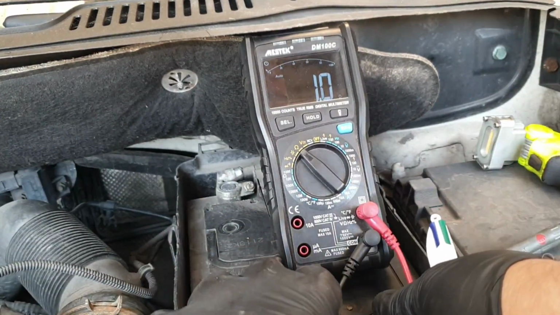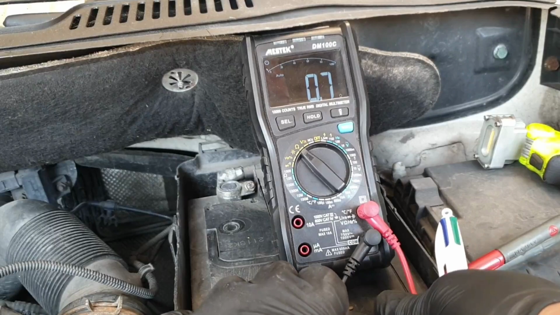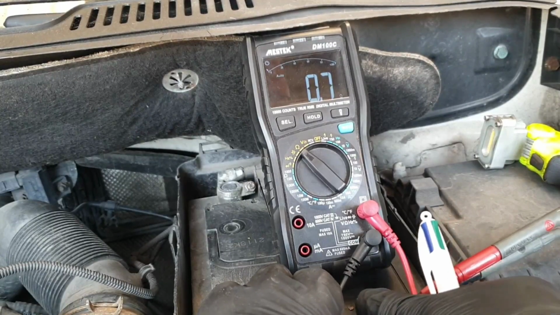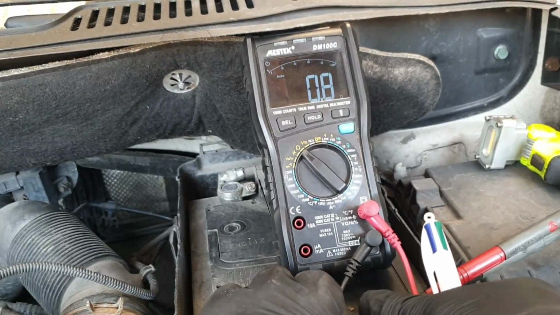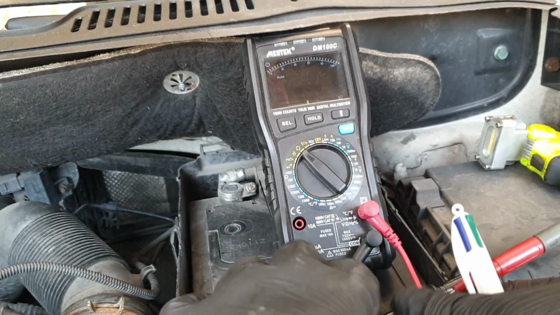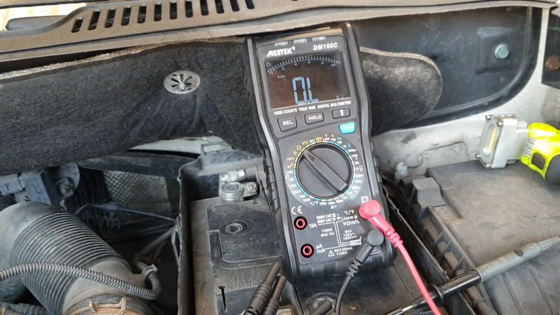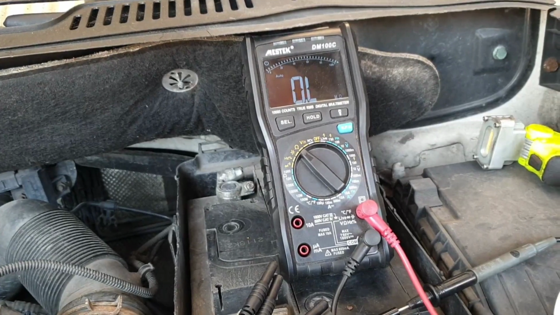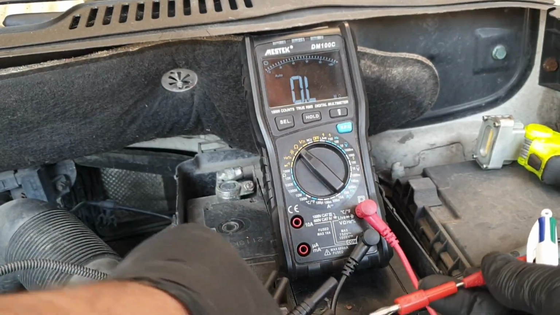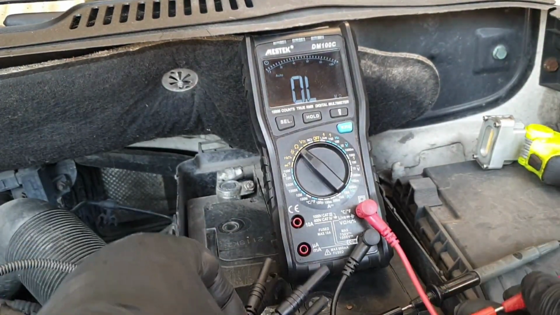So now I'm going to move the red lead of the multimeter to injector number 2, while the black lead of the multimeter remains on pin number 7. So this is going to be injector number 2.